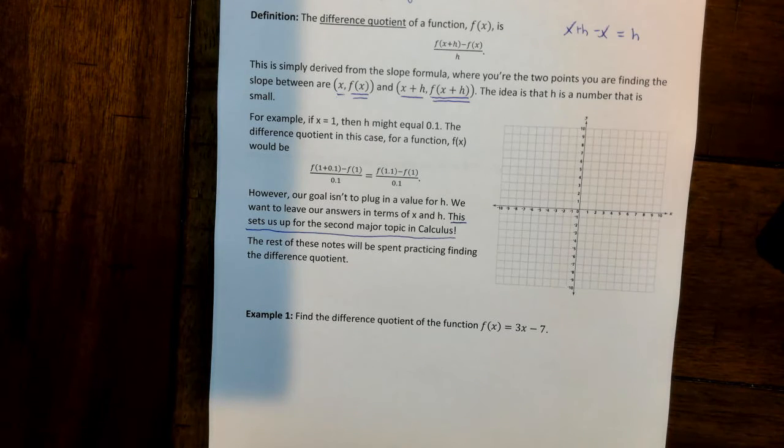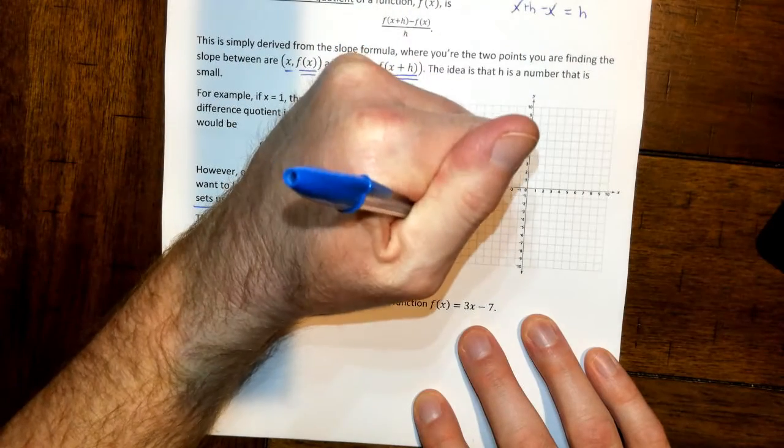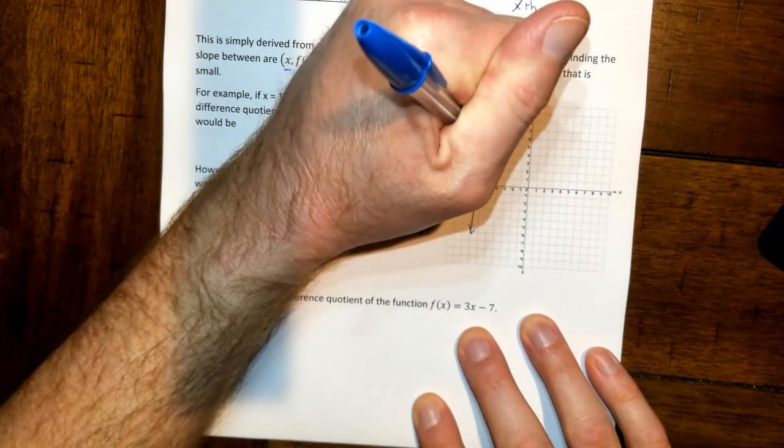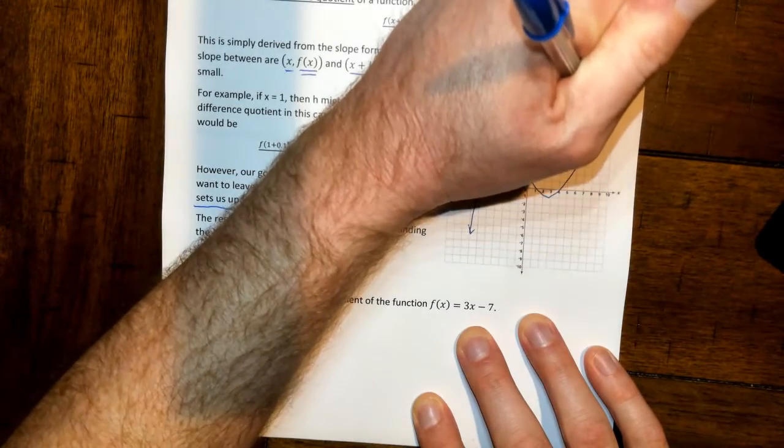Okay, so I have the graph here because I just wanted to show you an example of what we're looking at. So let's give some type of curve here. It doesn't really matter what it looks like, but maybe have some nice points here.